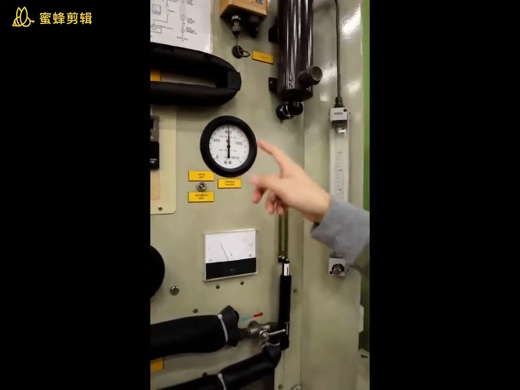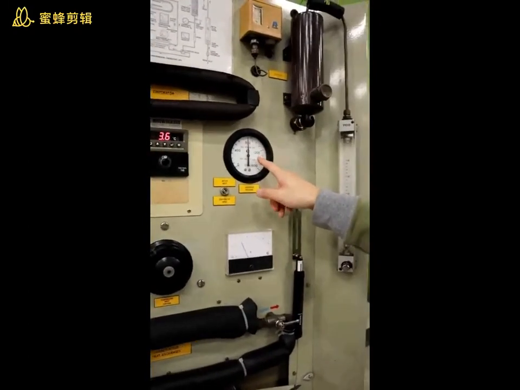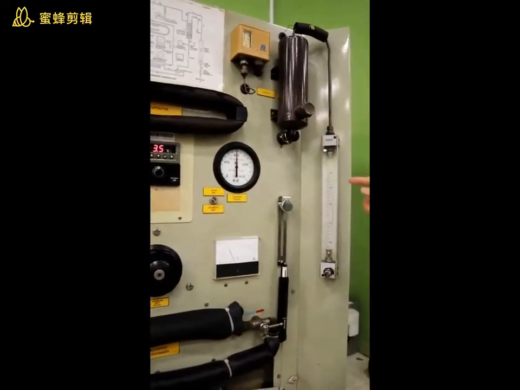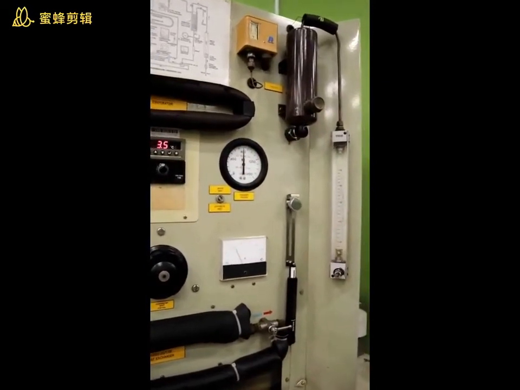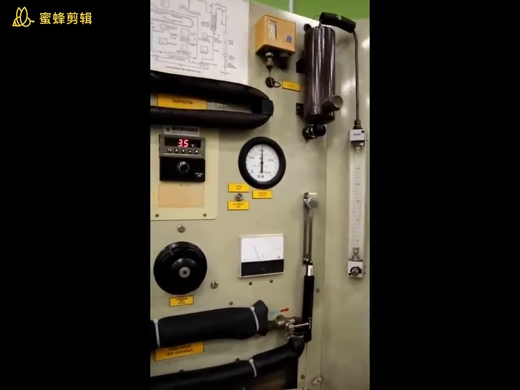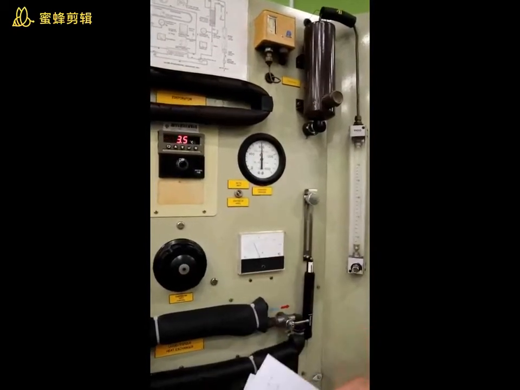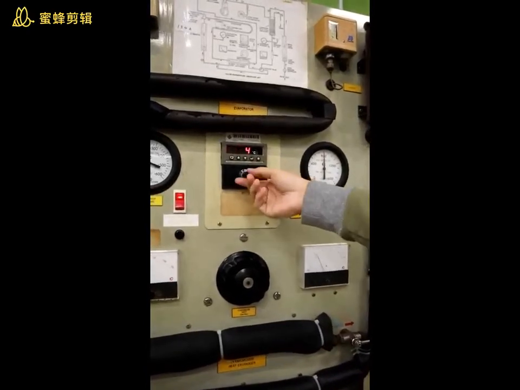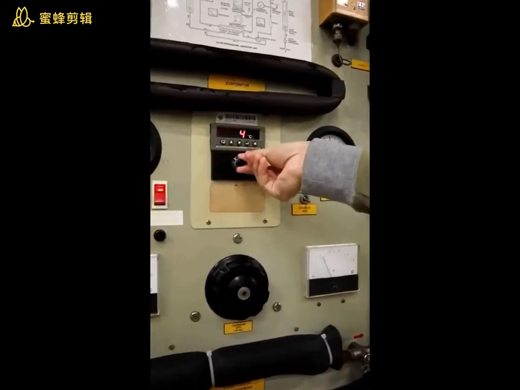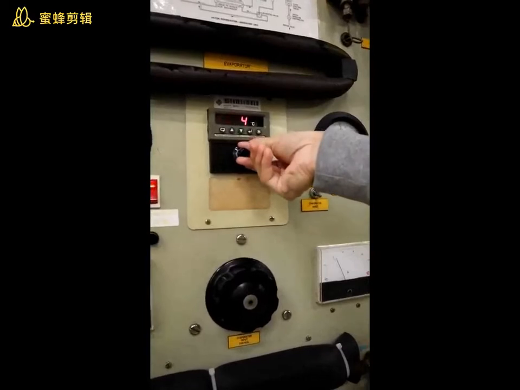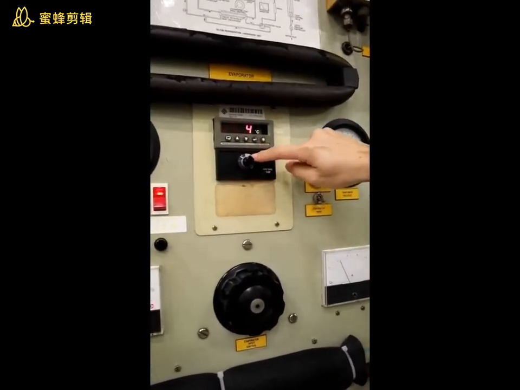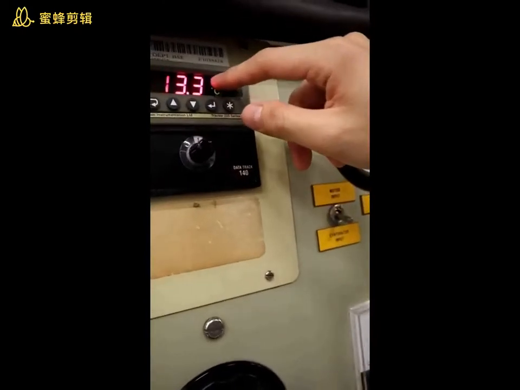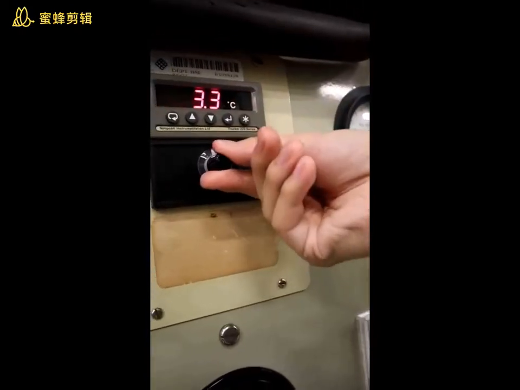Therefore all of the pressures and temperatures remain unchanged, and the whole system is under stable working conditions. Now we have to record the temperature at each point by turning this switch. Now it is the temperature at the first point, and it is minus 13.3 degrees Celsius.